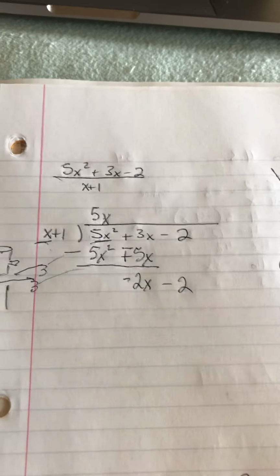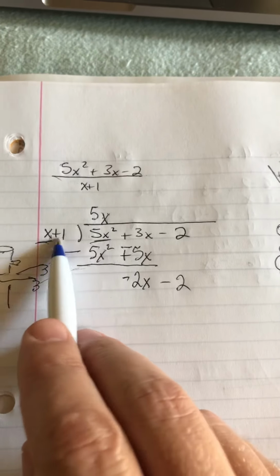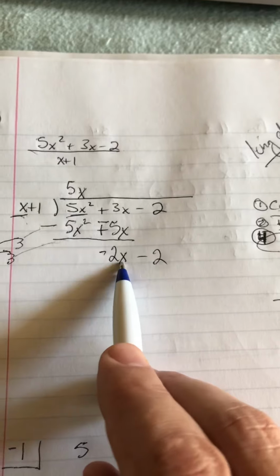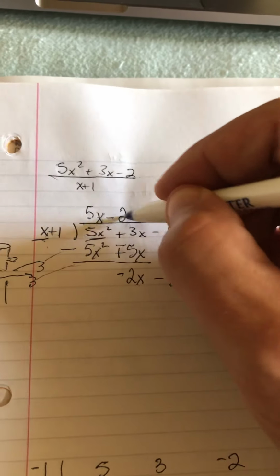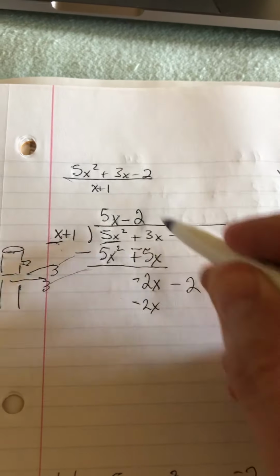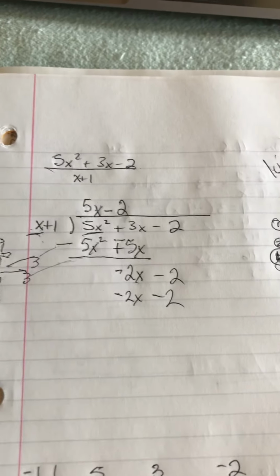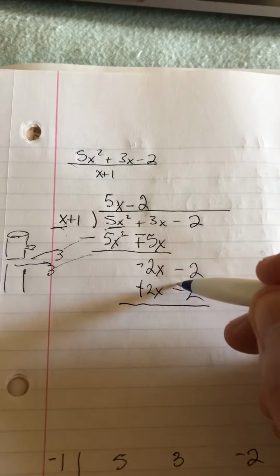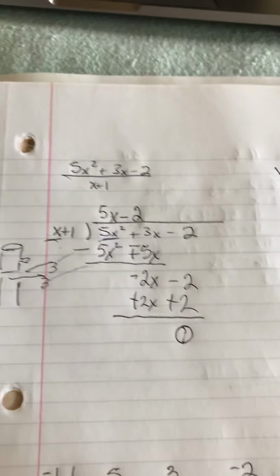And now we repeat the process, so we go back to comparing the firsts. So you ask, what do you multiply x by to get it exactly the same as negative 2x? Well, you'll multiply by a negative 2. Now we're going to distribute. So I have a negative 2x minus 2. Evaluate? Not yet. We've got a Frankenstein. Draw your line and change your signs. So now we get 0.